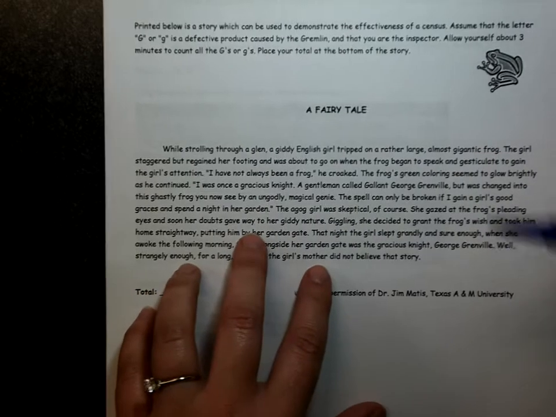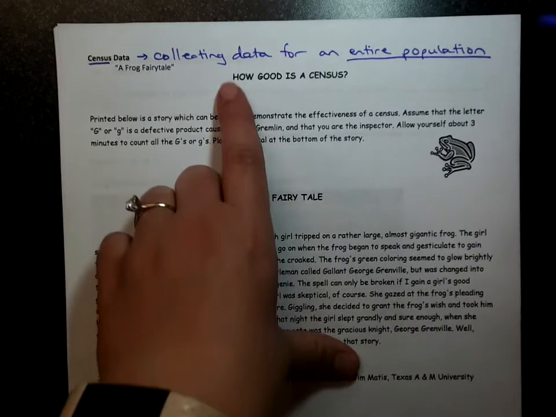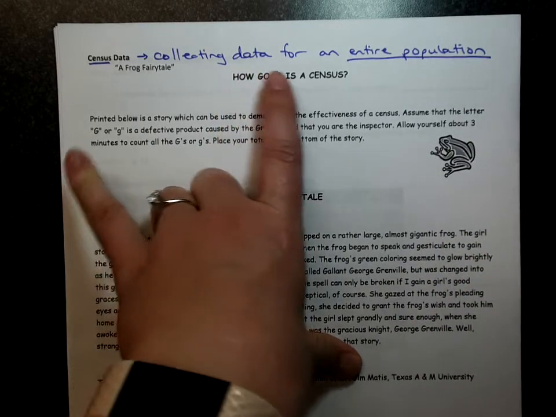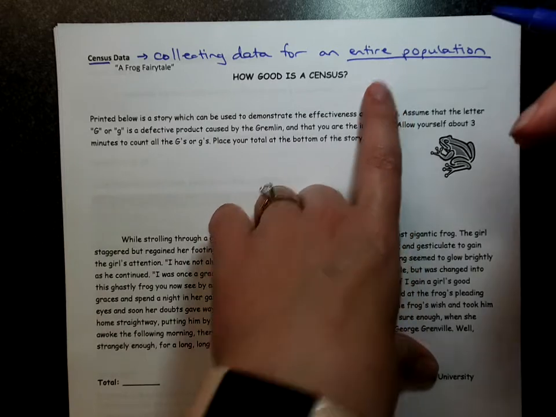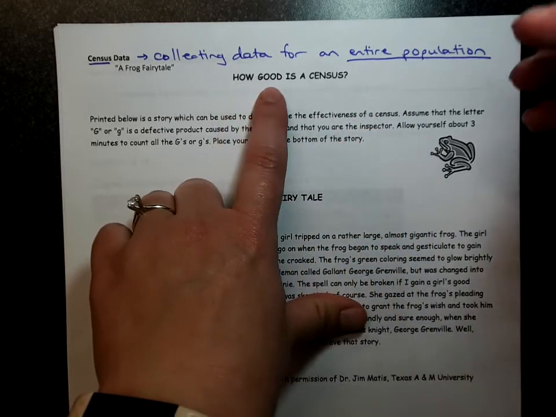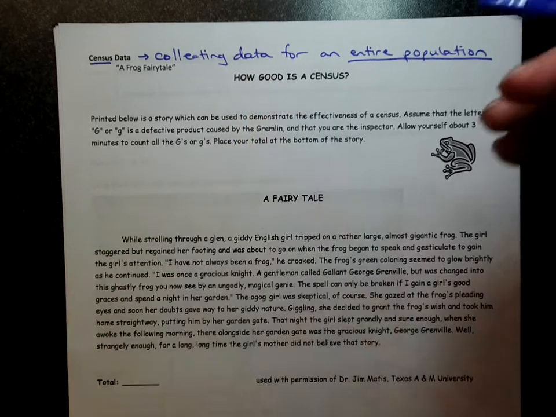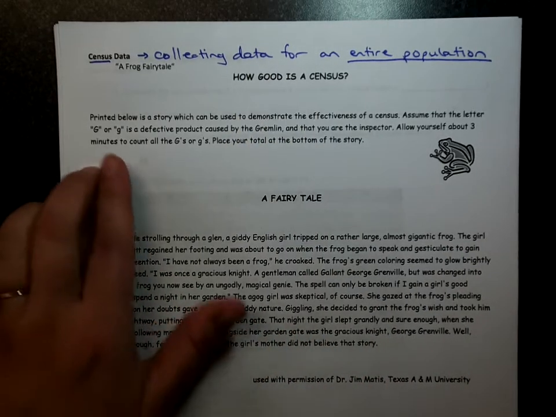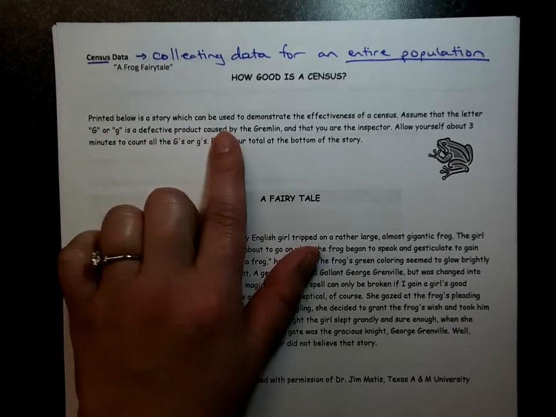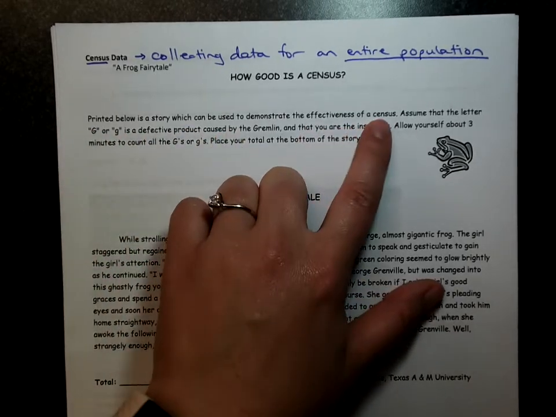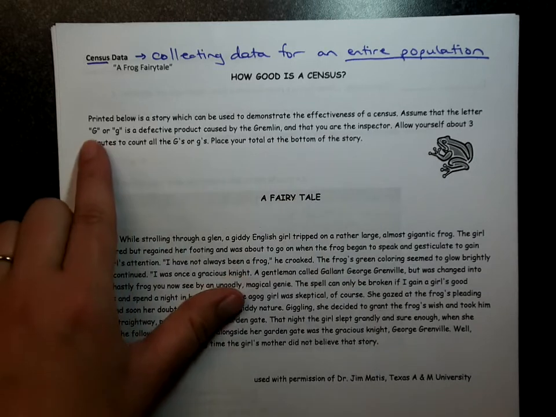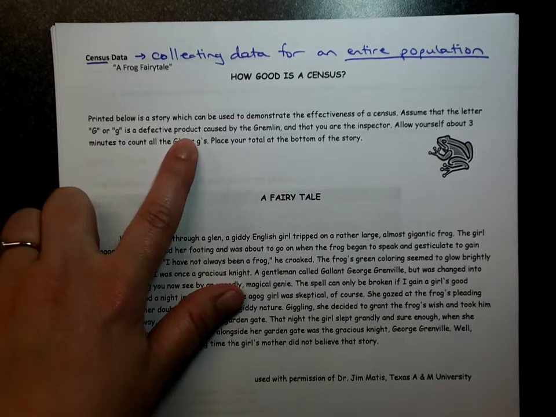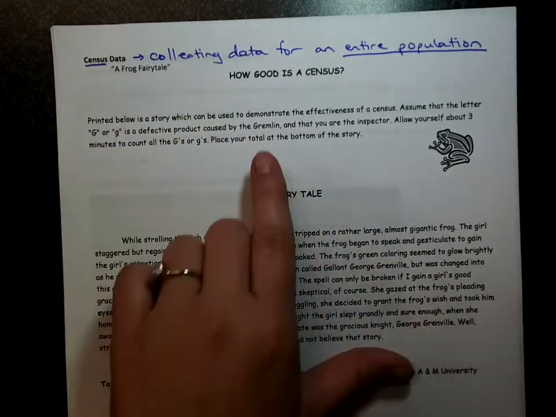So normally that sounds like it'd be great. If I could ask every single student, I would have these amazing results that would represent the entire population. So the question is, how good is the census? How reliable is the census? And so what I would like you to do, the directions say, printed below is a story which can be used to demonstrate the effectiveness of a census. Assume that the letter G, capital G or lowercase g, is what we call a defective product caused by some gremlin. This is just kind of a silly story.